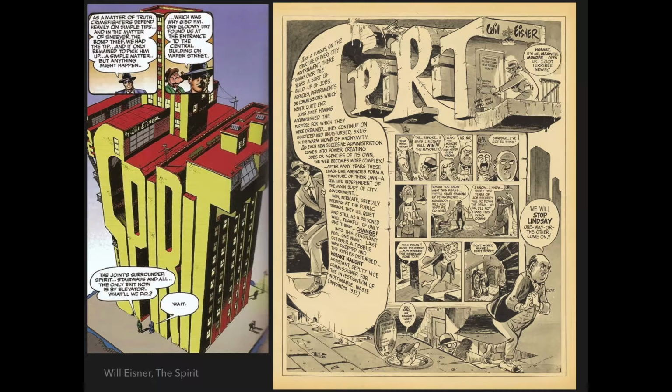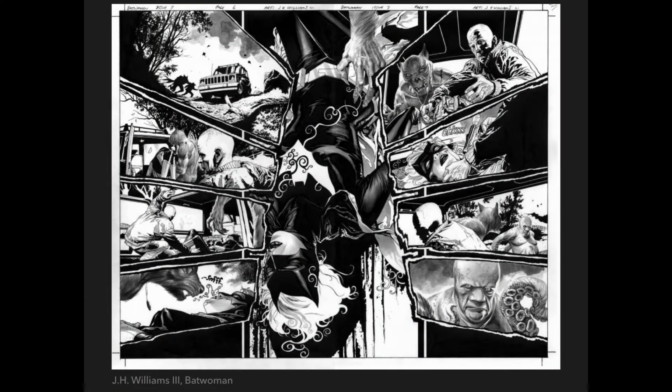Basically, The Spirit became a veritable textbook for creating comics in America, and Eisner's style was replicated or referenced in most sequential art created after the 1940s. So he was kind of a big deal.